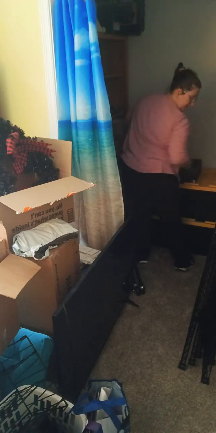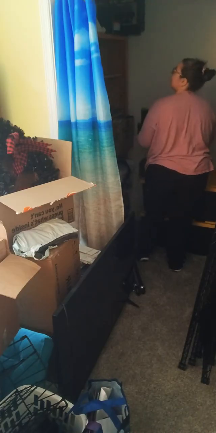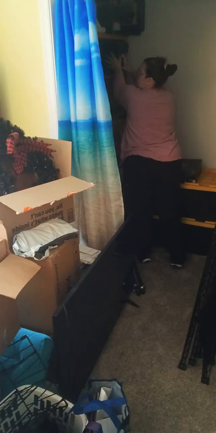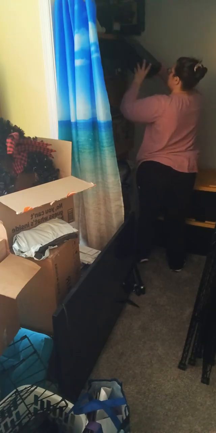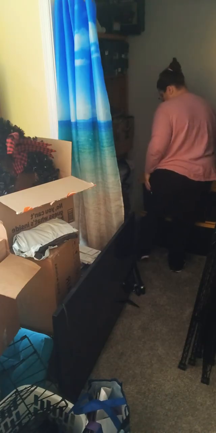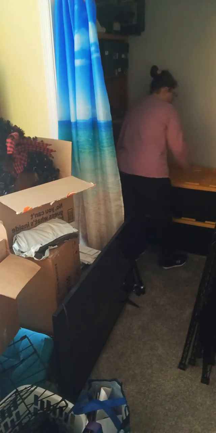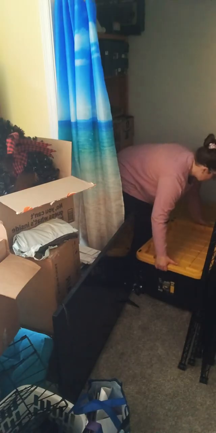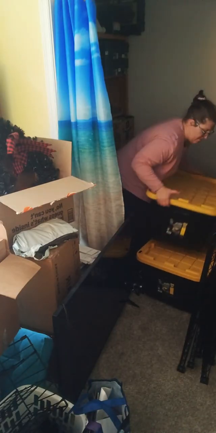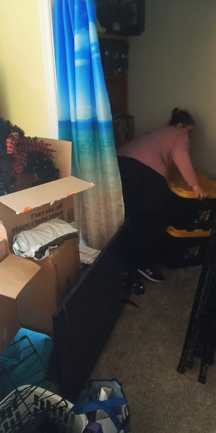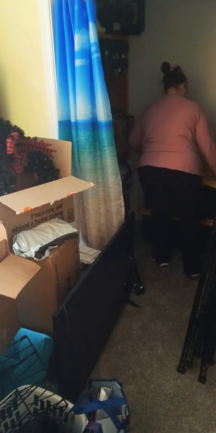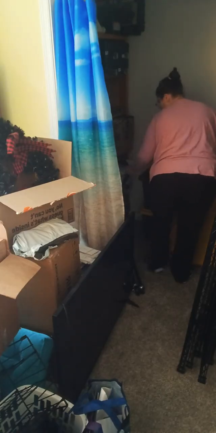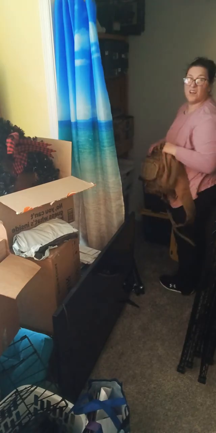Just making sure all these have boxes. Clear up some space in the shelves.